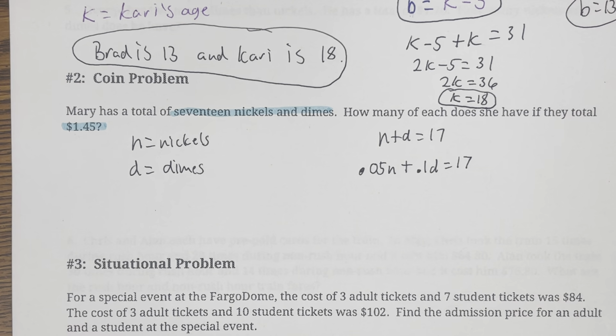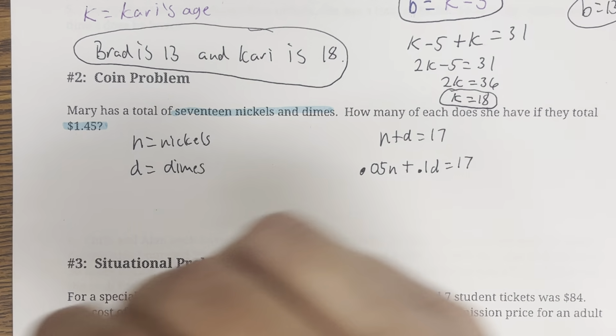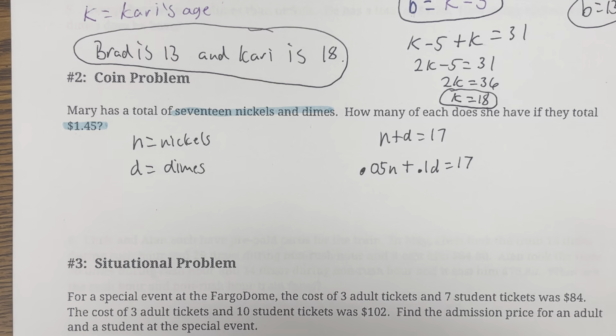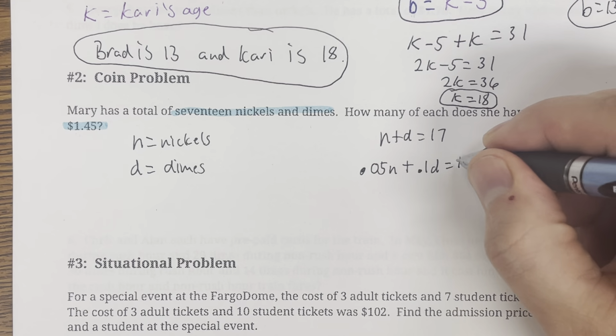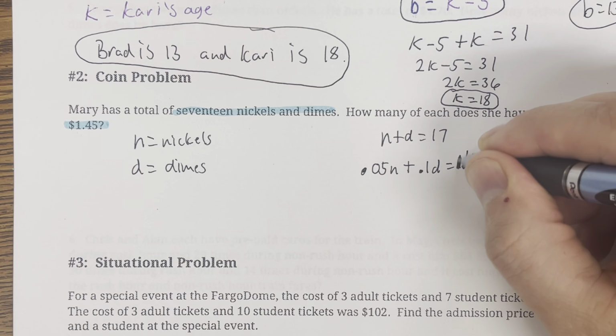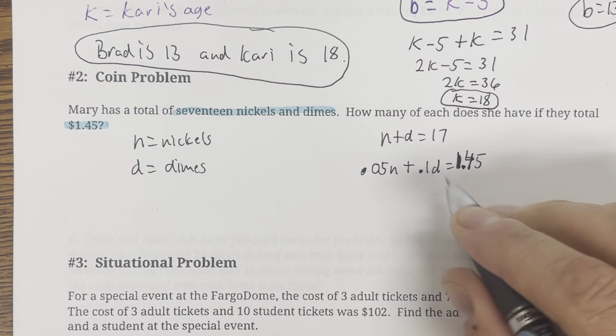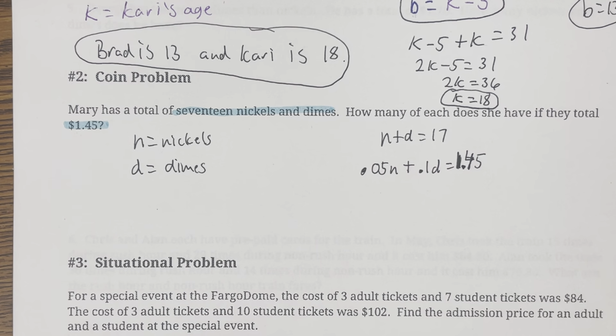Now for this one, we got options. I think I'm going to go with the elimination method for this one and get the Ns to cancel. You could also use substitution by isolating N or D, but I'm going to go with elimination since they're lined up. Oh, sorry, I put 17. My bad, I got to backtrack. 0.05 nickels plus 0.1 dimes is equal to the total amount of money, which was $1.45. I made an error there and put 17 down twice. I have $1.45 total. 5 cents per nickel plus 10 cents per dime has to equal our total of $1.45. So back to our elimination method.